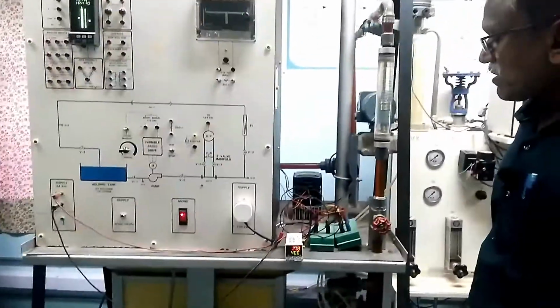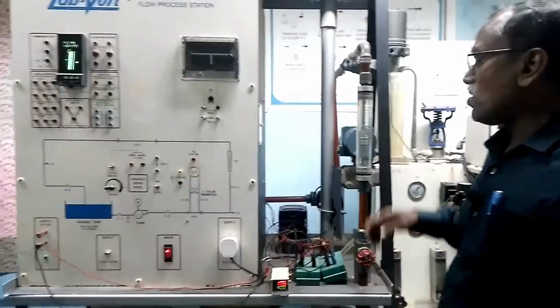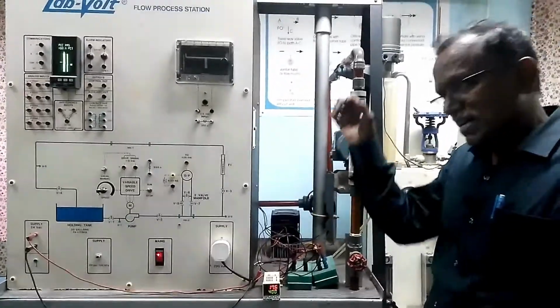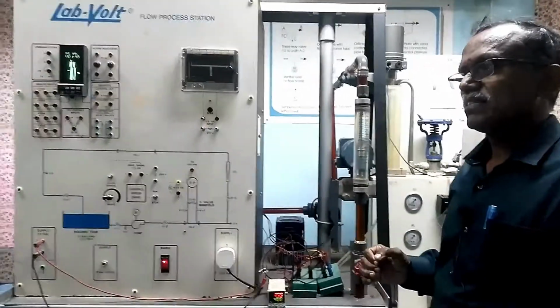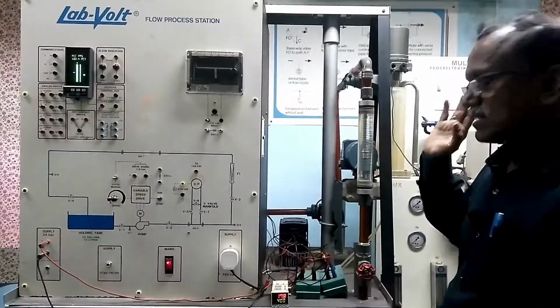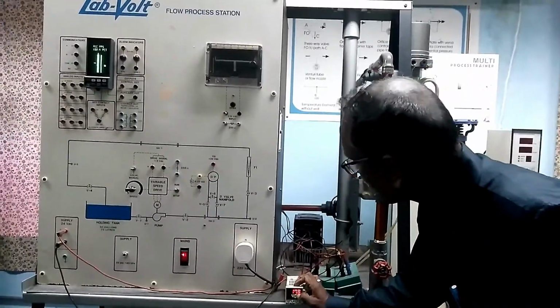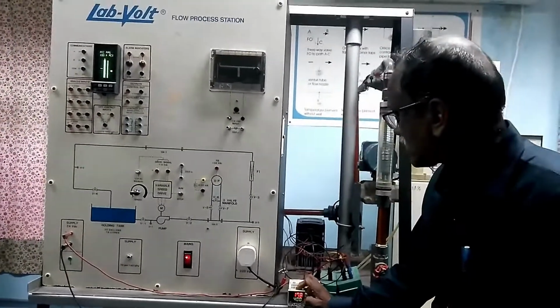Now what we have to do is increase the proportional gain, or decrease the proportional band, so that it will exhibit sustained oscillation. What is the cross variable here?